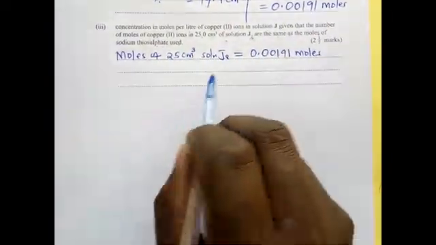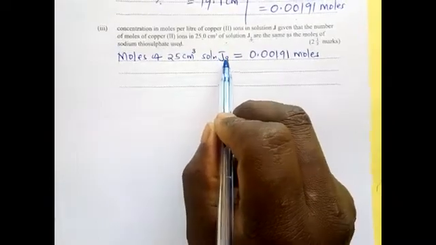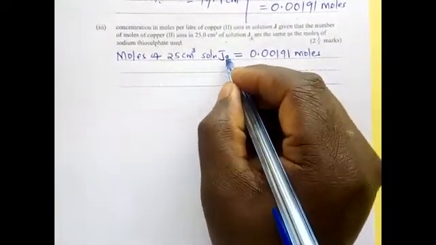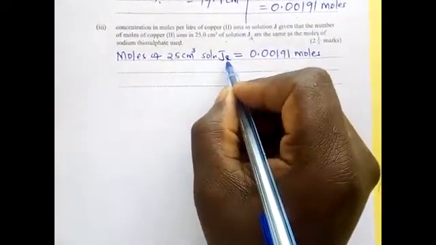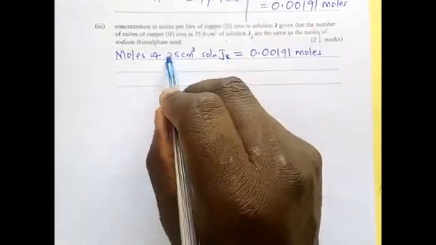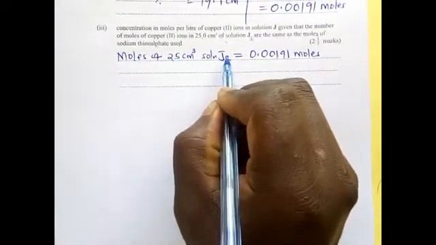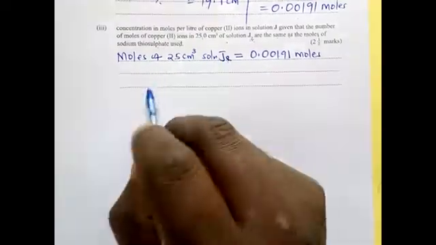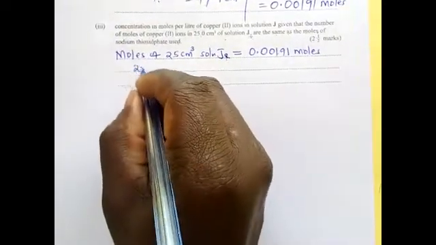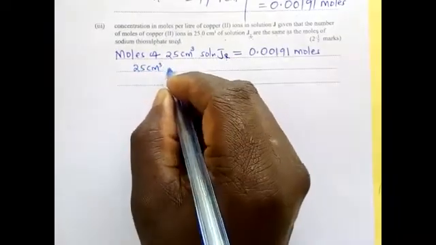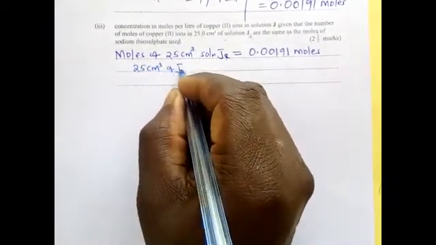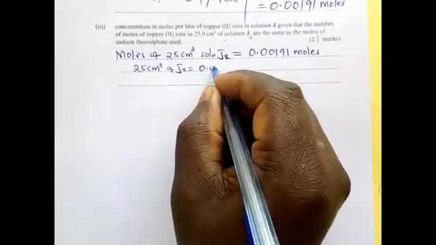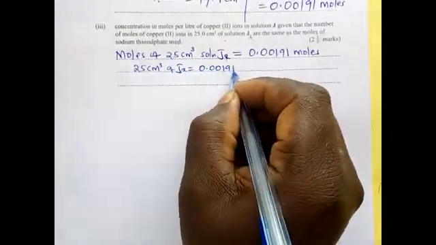But remember, solution J2 was prepared and the volume was 250. So we have now the moles in 25 of solution J2, and we can get the number of moles of solution J2 in 250. So we say 25 centimeters cube of solution J2 is equal to 0.00191.